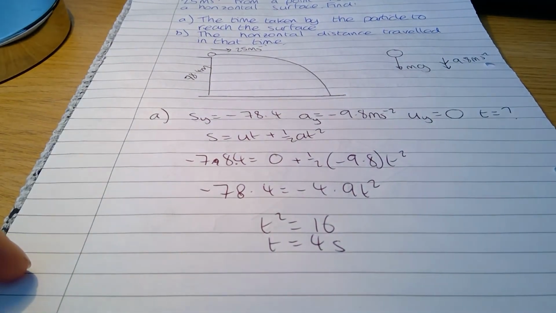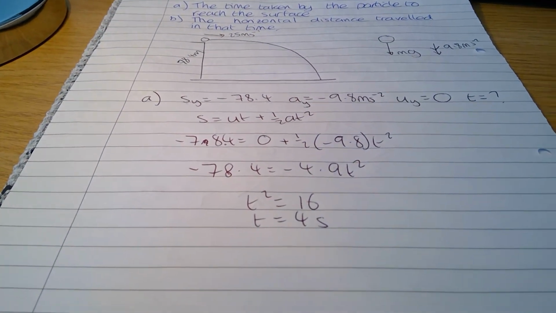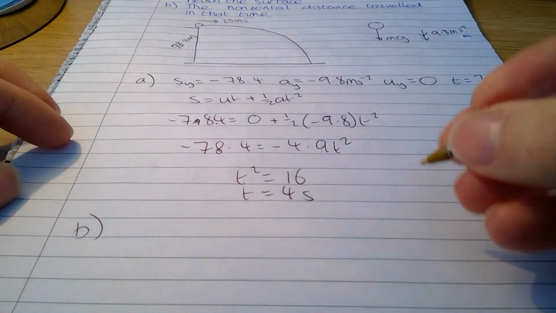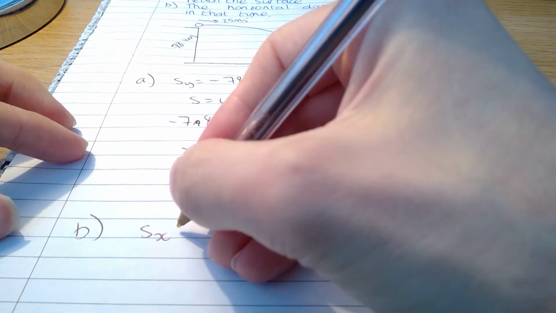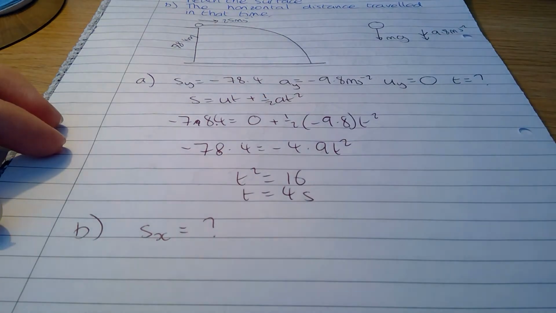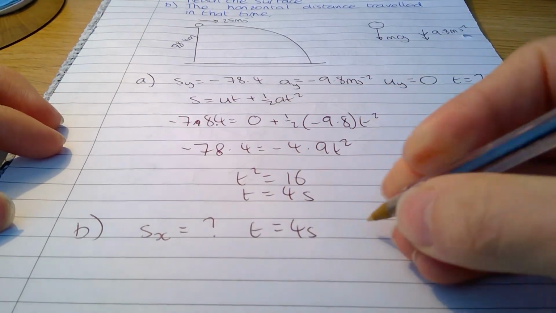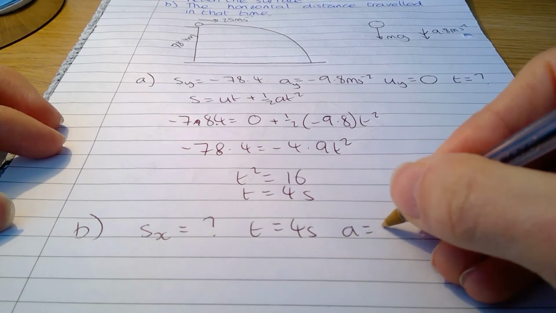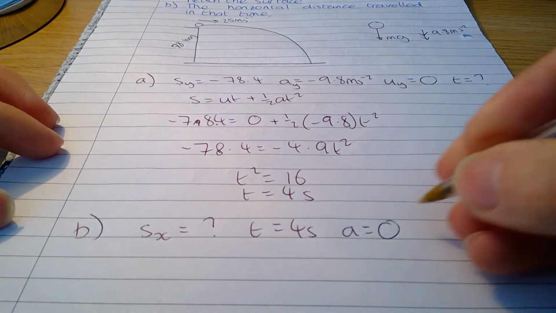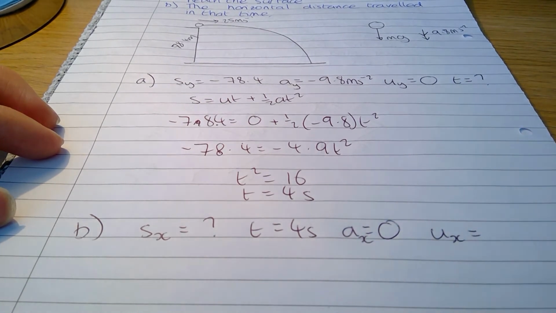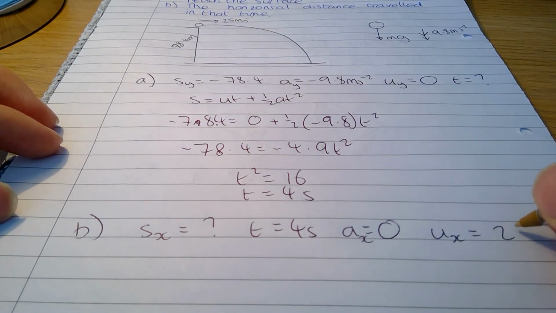And question B is about finding the horizontal distance travelled in that time. So again, if we start thinking about what we want, we want to find a horizontal displacement. We worked out the time before to be 4 seconds. We've got an acceleration of 0 because there is no horizontal acceleration, and we've got an initial horizontal velocity of 25.